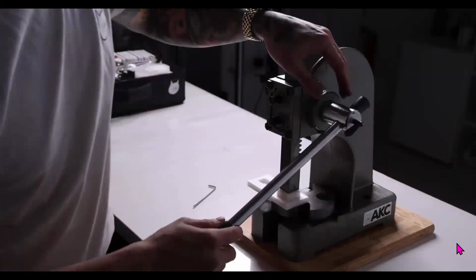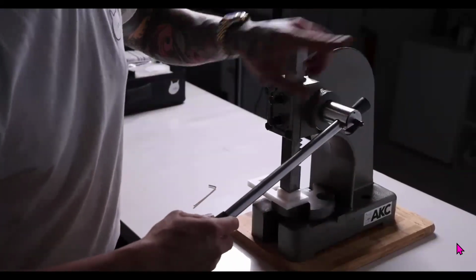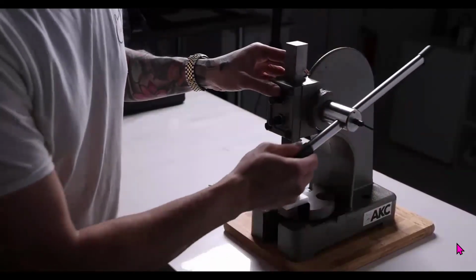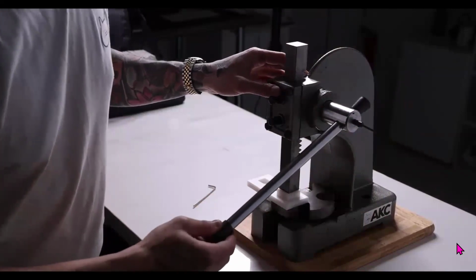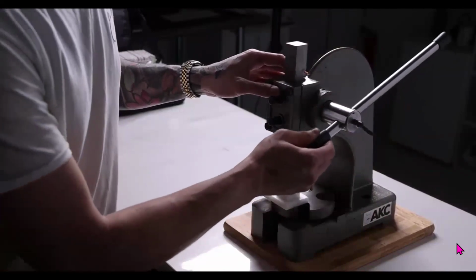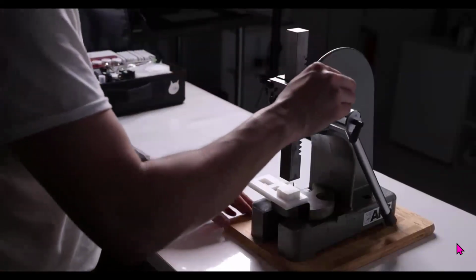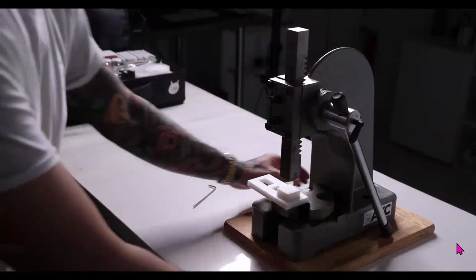The last thing is the handlebar has a screw also. You do not want to tighten that too much because you want to be able to slide the handlebar up and down. After you follow all these steps, your ArborPress should be calibrated and ready to go.